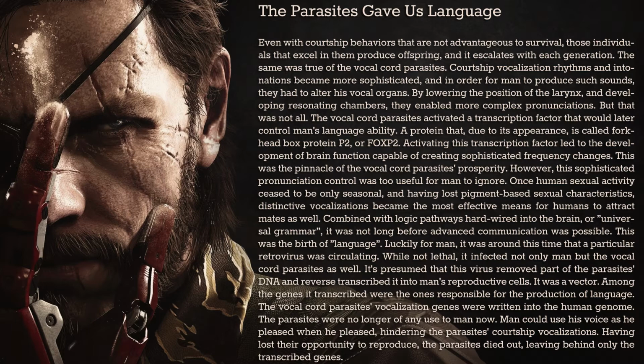This was the pinnacle of the vocal cord parasite's prosperity. However, this sophisticated pronunciation control was too useful for man to ignore. Once human sexual activity ceased to be only seasonal, and having lost pigment-based sexual characteristics, distinctive vocalizations became the most effective means for humans to attract mates as well. Combined with logic pathways hardwired into the brain, or universal grammar, it was not long before advanced communication was possible. This was the birth of language.